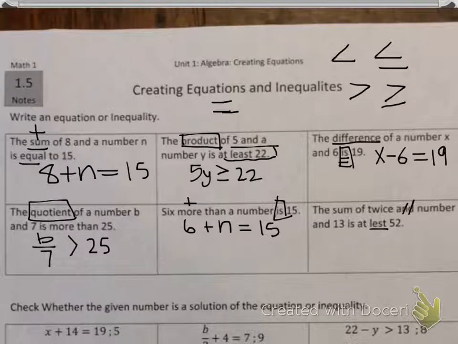So we're adding twice a number, so 2n and 13. And it has to be at least 52, it said. And then the question is, can it be 52? So it has to be at least 52, which to me means that it can be 52. So we're going to be greater than or equal to 52.